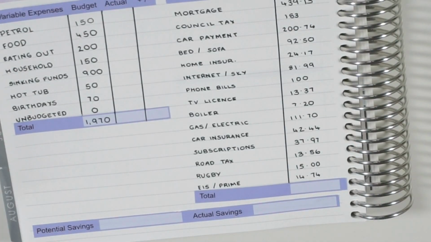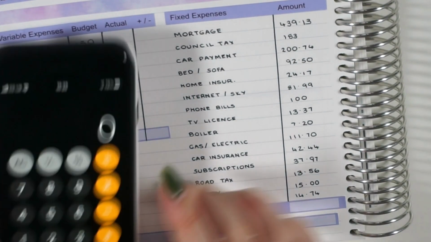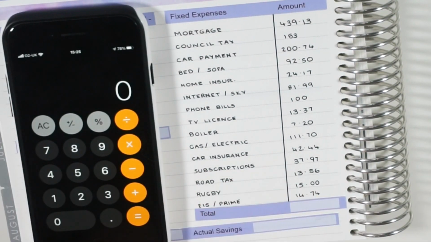So let me very quickly add all of our fixed expenses together and see what our total amount is.